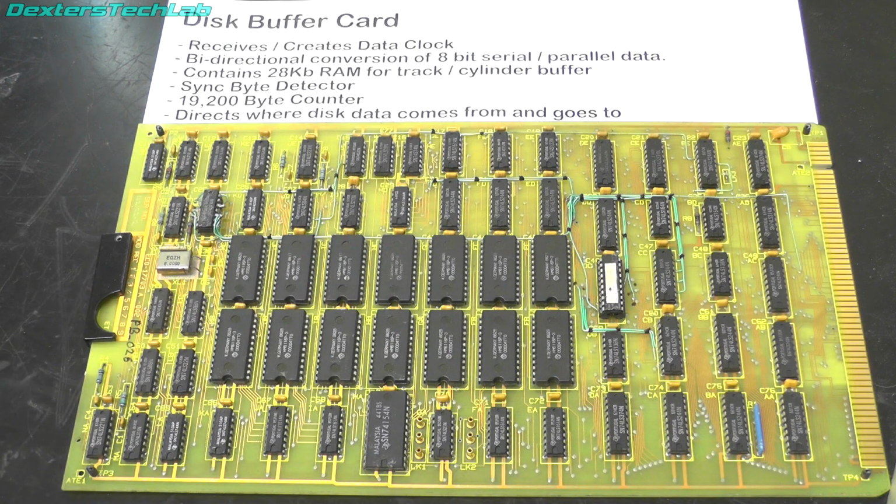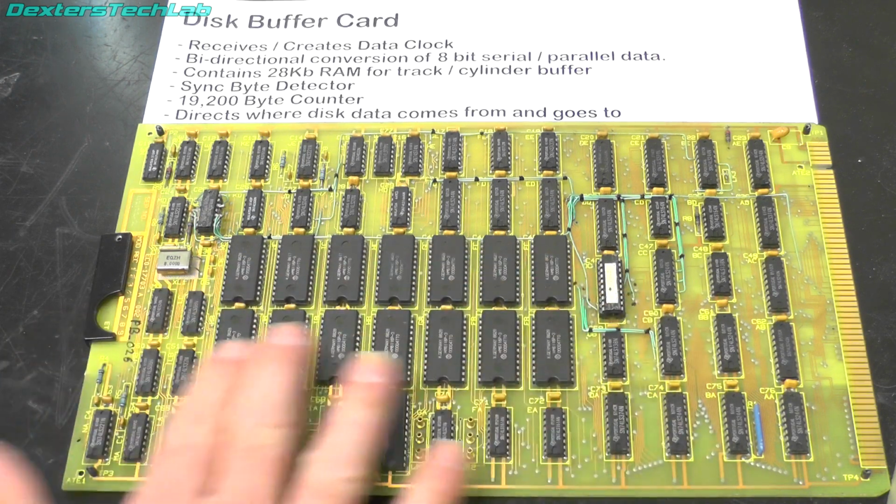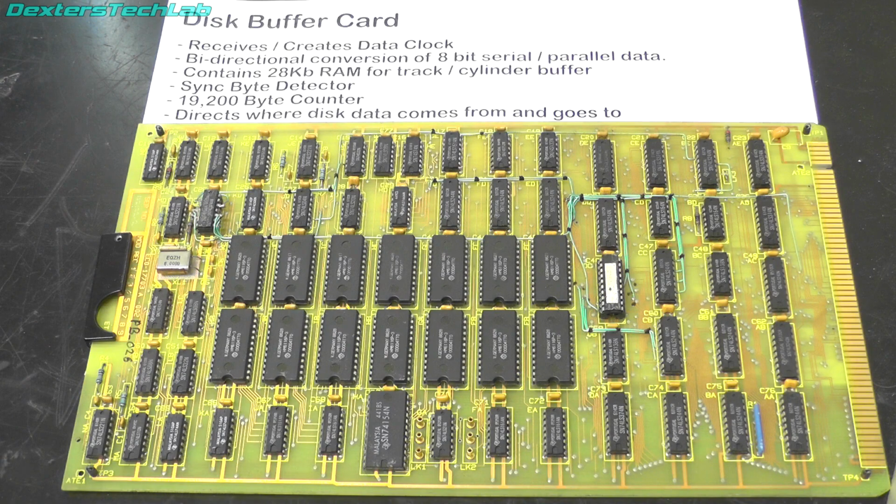When you're writing, this creates the actual clocks that go out to the drive. So if you're writing to the hard disk, then this would generate the 8 MHz clock to be sent out to the hard disk. This also contains around about 28 kilobytes of buffer RAM. You can see the SRAMs here, static RAM, to act as a disk buffer. Now that is only for particular types of data.